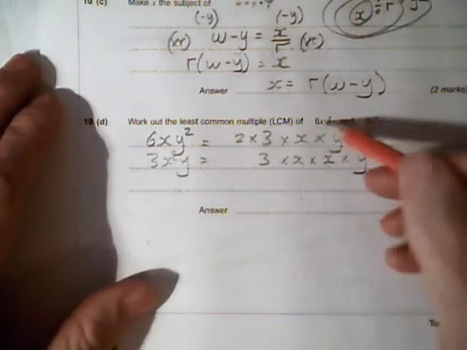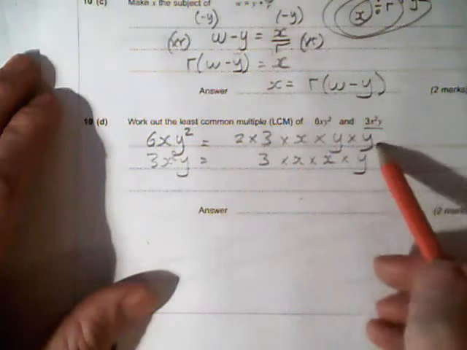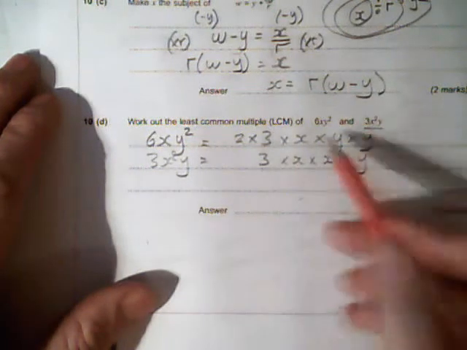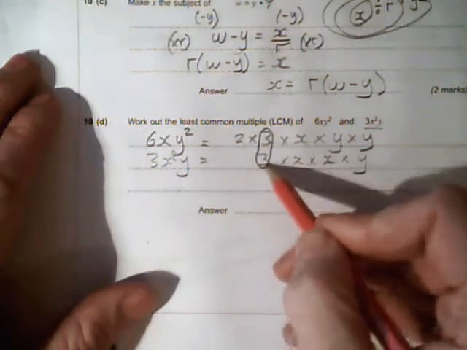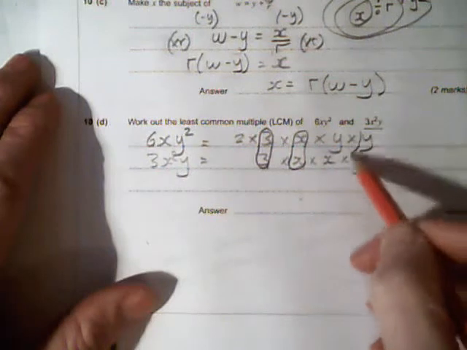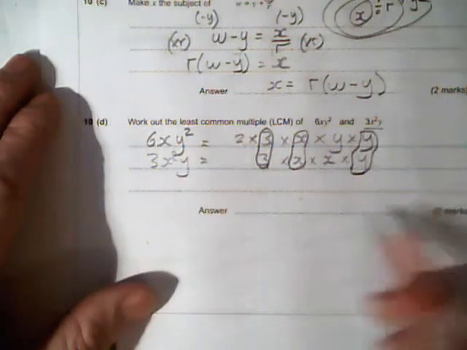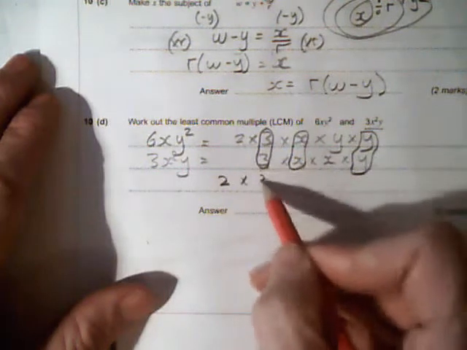Right, the number that these two both go into, the first common multiple, will have all of these and all of these without repeating. So let's look at the repeating ones. That repeats, and that repeats. So we only need to write those once. So we need a 2, a 3.